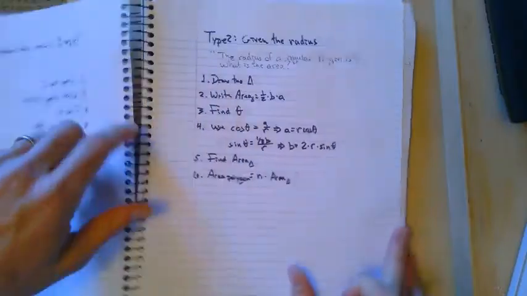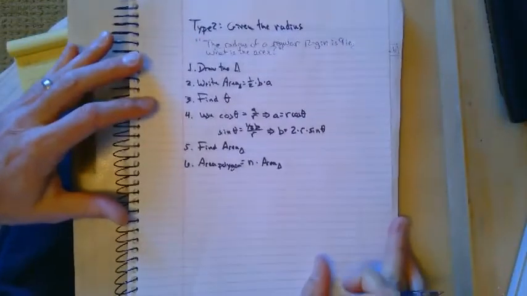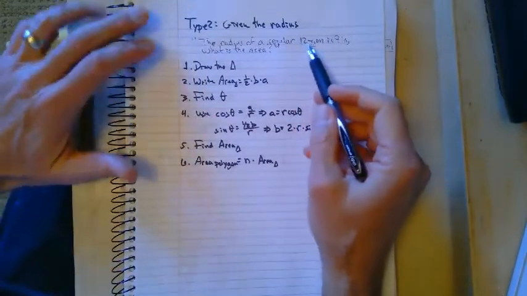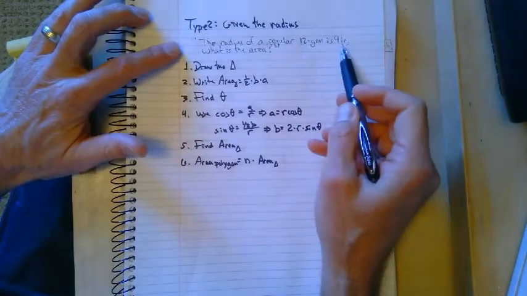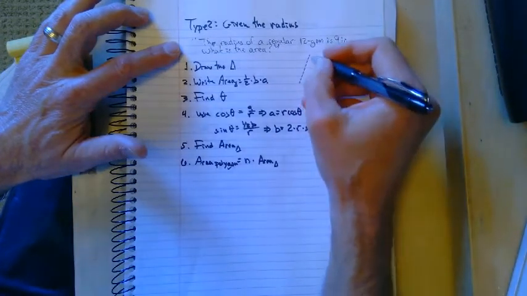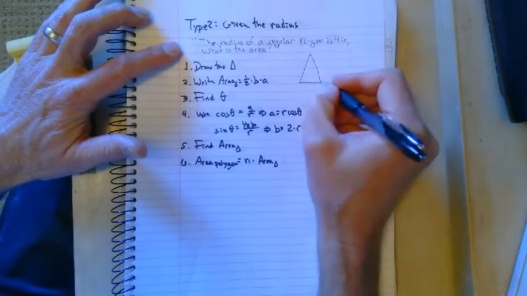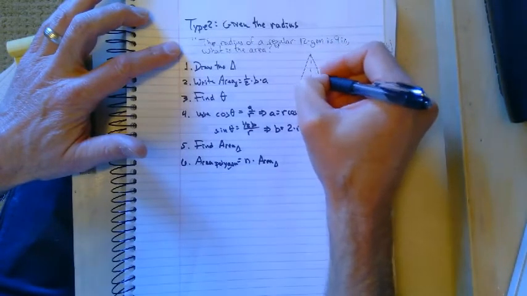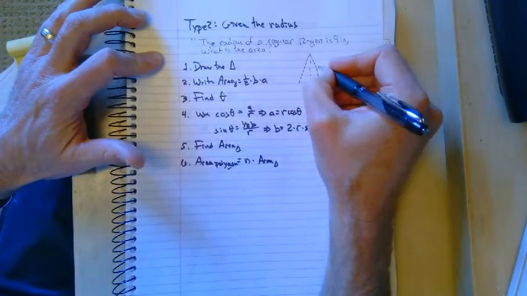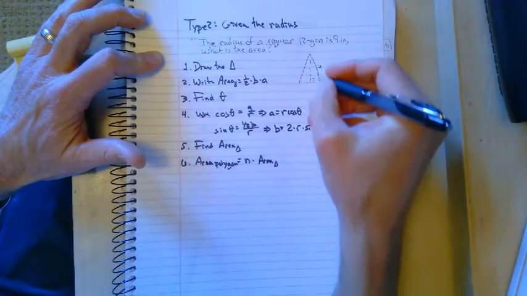Type 2, if I am given the radius. So here's my sample problem. The radius of a regular 12-gon is 9 inches. What is the area? Well, I start by drawing my triangle. And the radius is 9 inches, so that's right here.